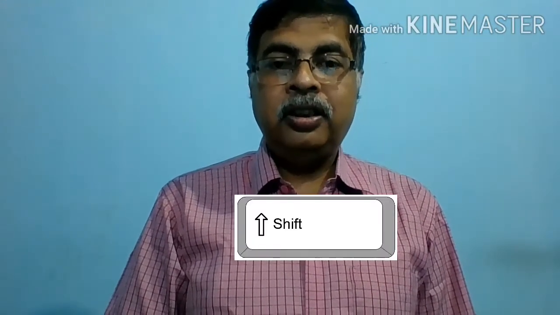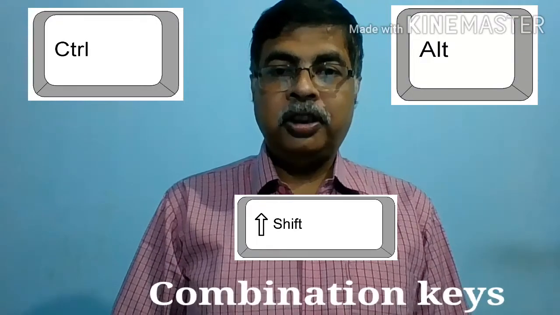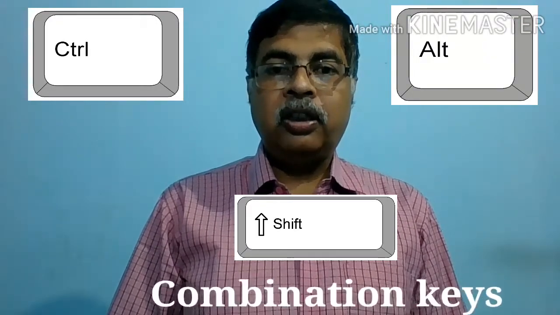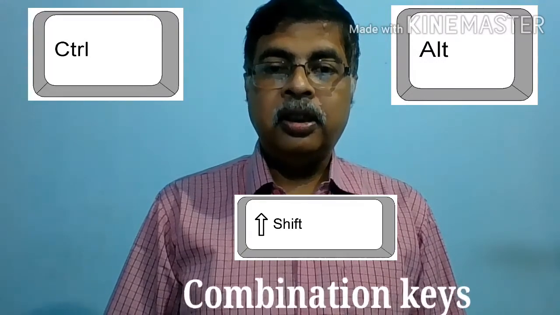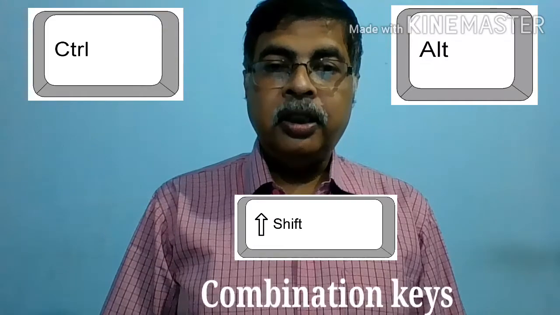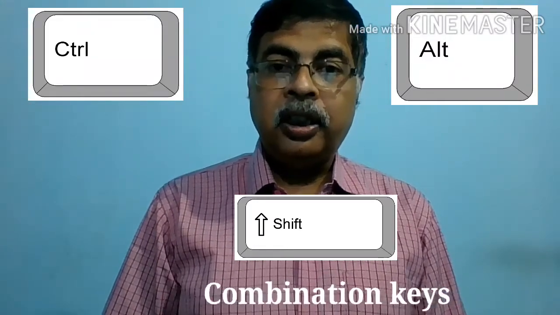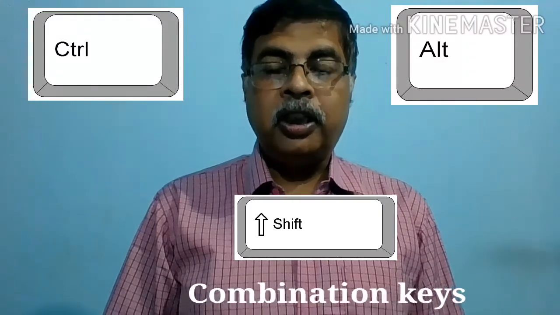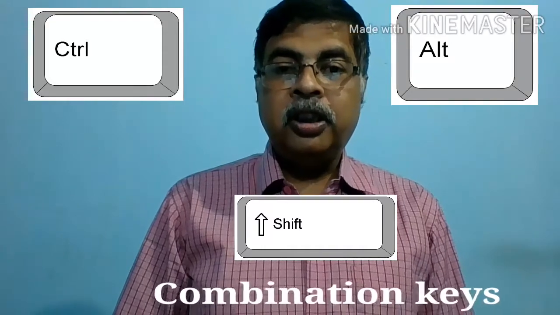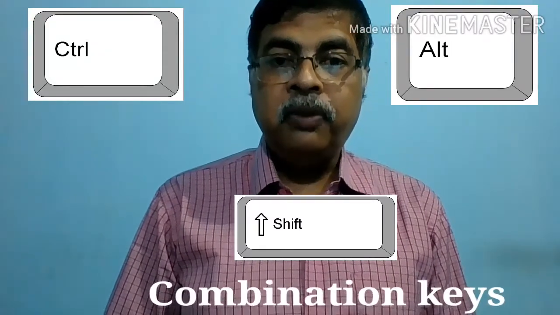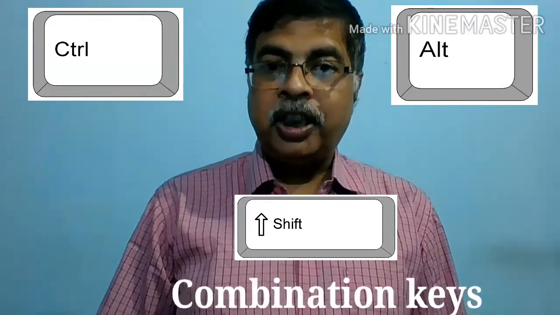The Shift key, the Ctrl key and the Alt key are known as combination keys. Now why are they called combination keys? What would happen if I press any of these keys? If I press the Shift key, nothing will happen. If I press the Ctrl key, nothing will happen. If I press the Alt key, nothing will happen on your screen. It is because these keys will perform some function only when I press them with the help of another key.